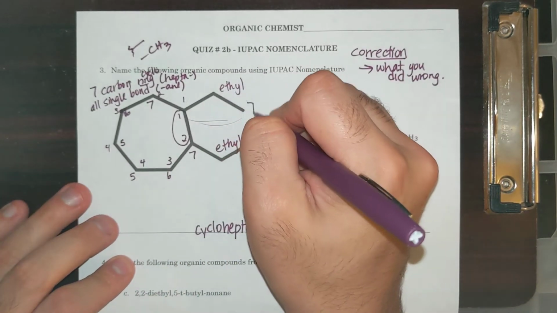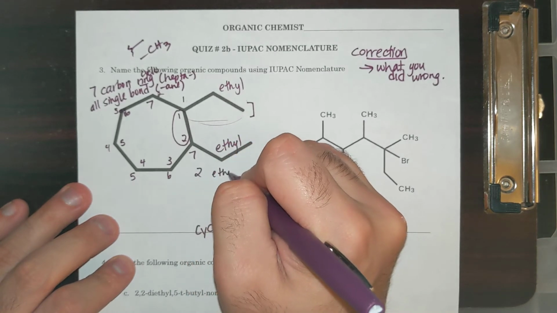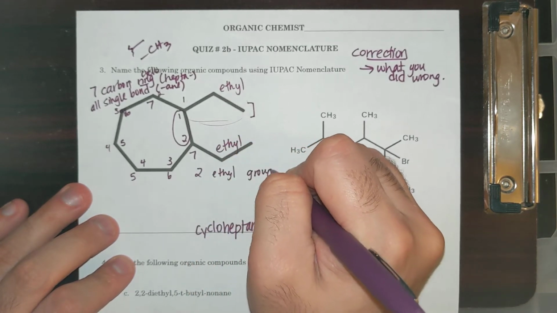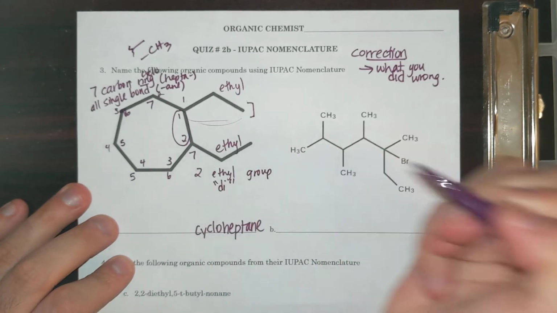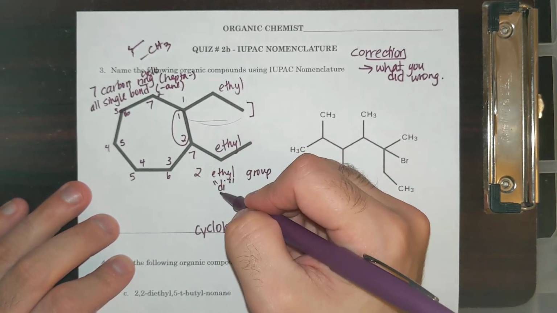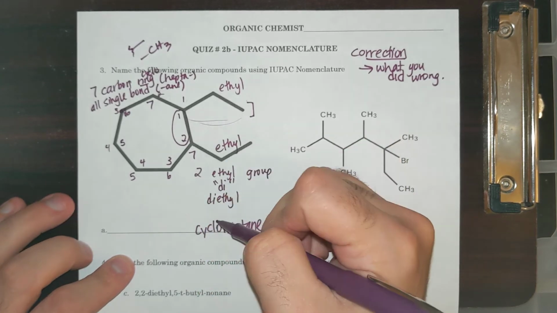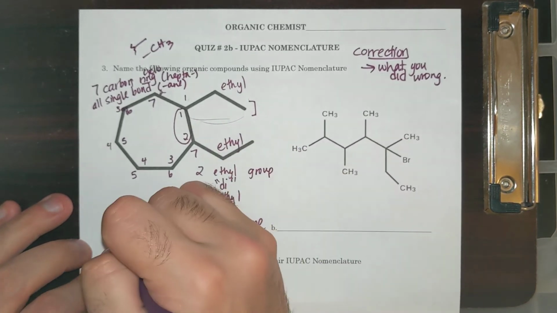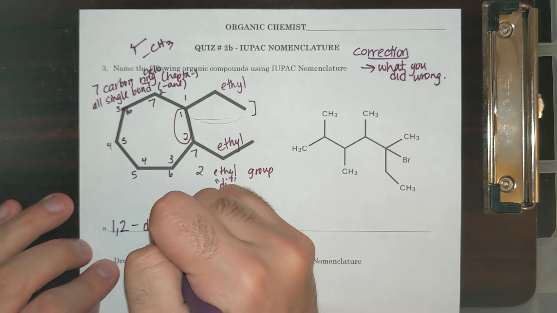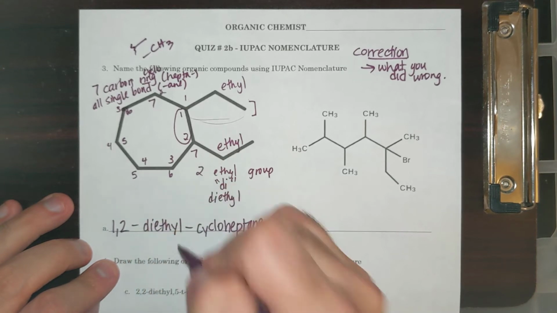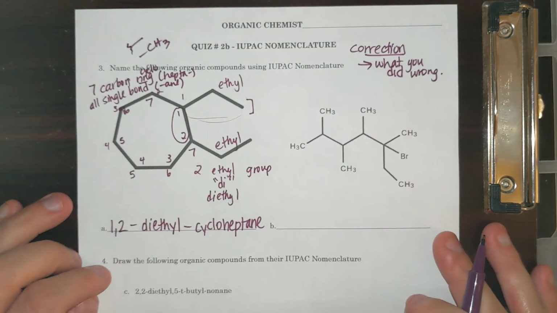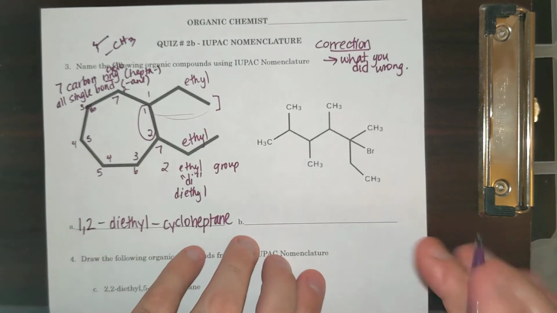All right. Now I have 2 ethyls. If I have 2 ethyl groups, we use the Greek prefix di. So diethyl. That means I have 2 ethyl groups. 2 ethyl groups on carbons 1 and 2 means the way that I name this is 1,2-diethyl cycloheptane. All right, now let's look at the next one.